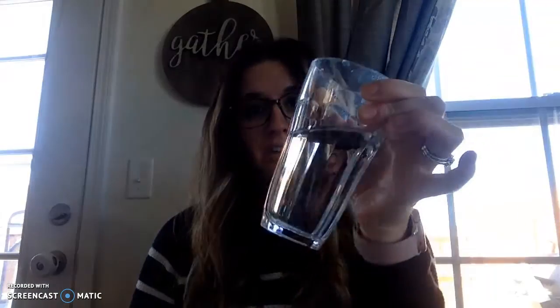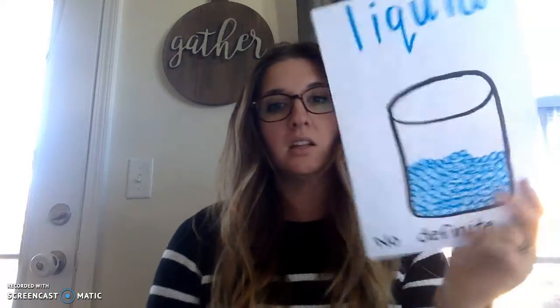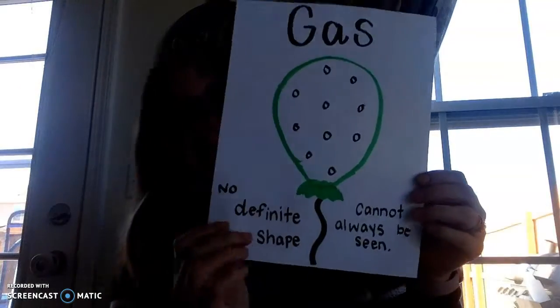The water takes the shape of the new container and it can slosh around a little bit. It can move around because the particles are loosey-goosey. They have a little bit more room to move. That is a liquid. The third state of matter is gas.